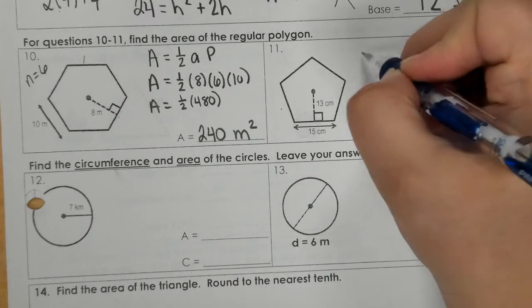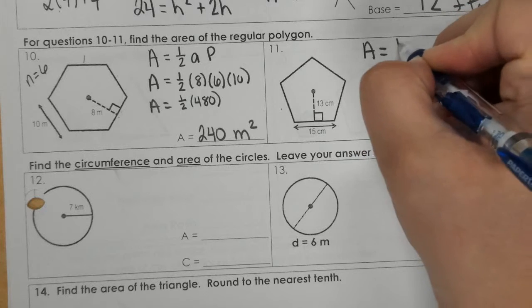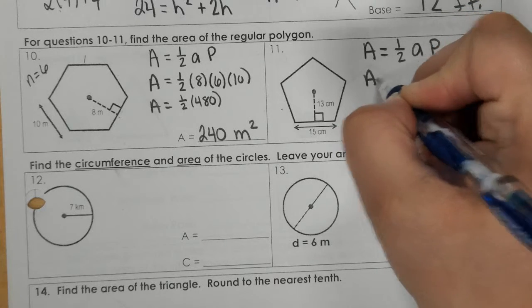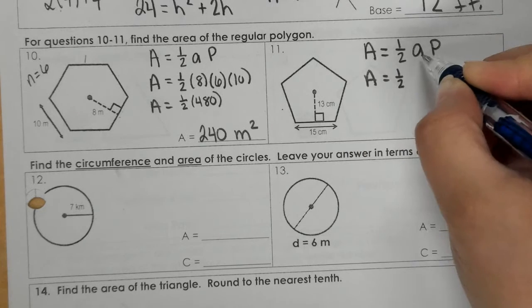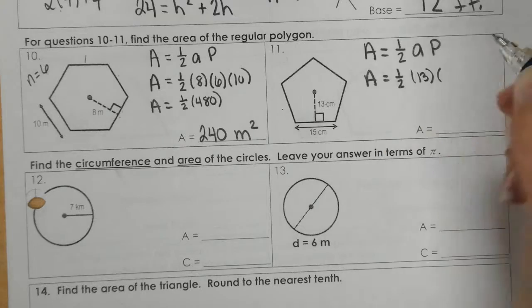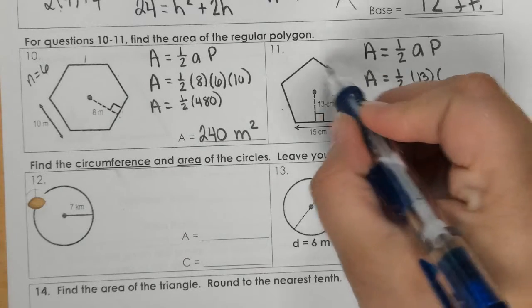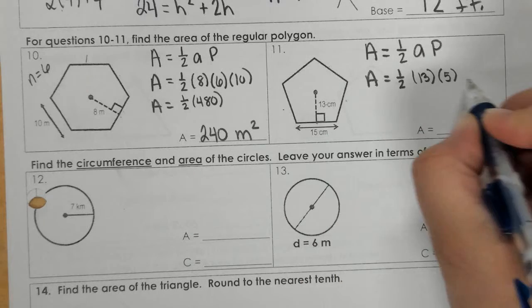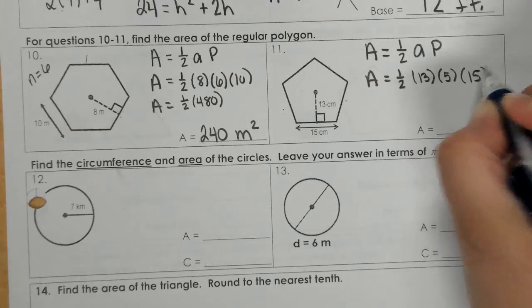Okay, for number 11, same formula. So 1/2 times apothem times perimeter. So the apothem is 13. And then the perimeter is how many sides? So there's 1, 2, 3, 4, 5 sides times the side length, which is 15.